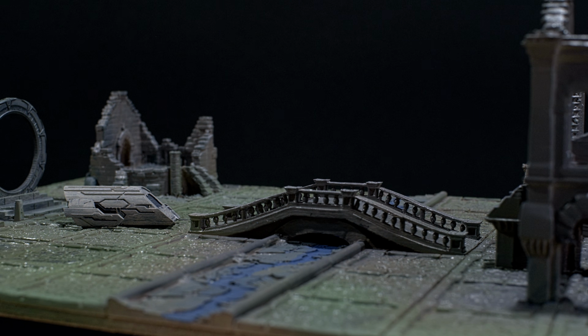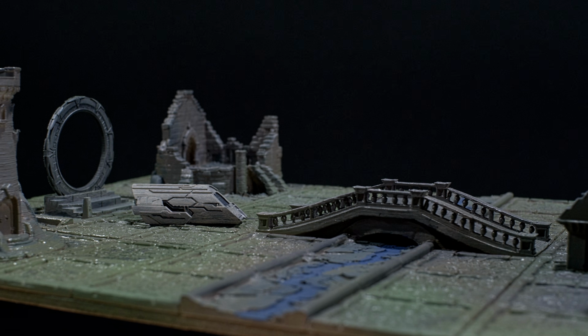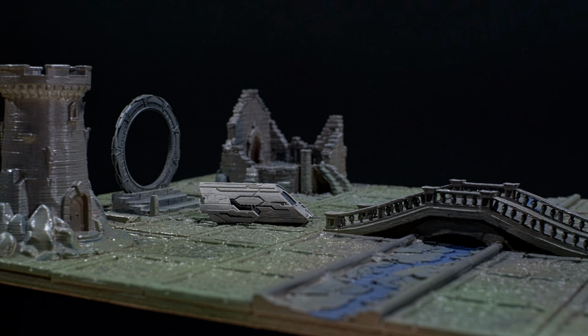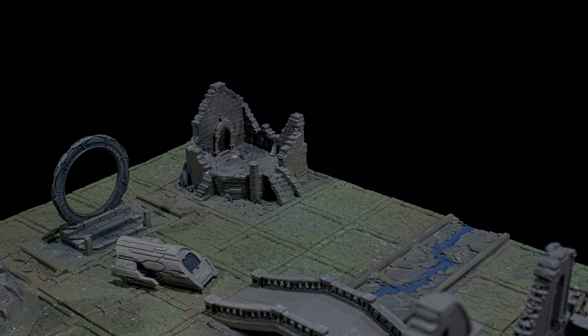Almost every detail of this tabletop set was done exclusively using AI. As we take a closer look, keep in mind not everything is AI.